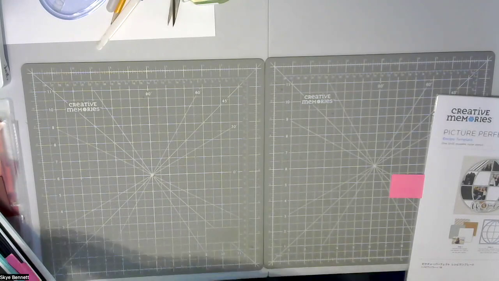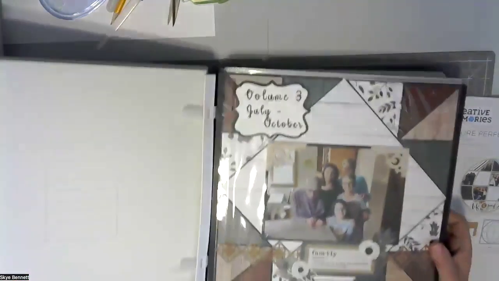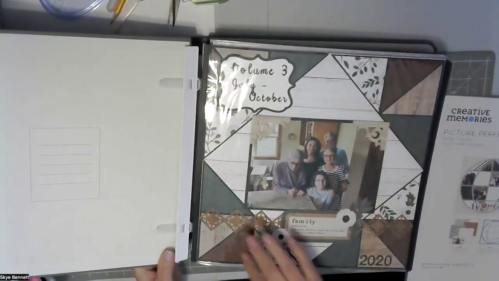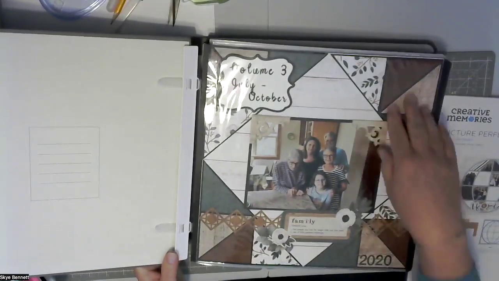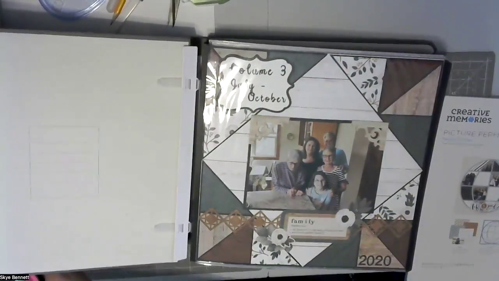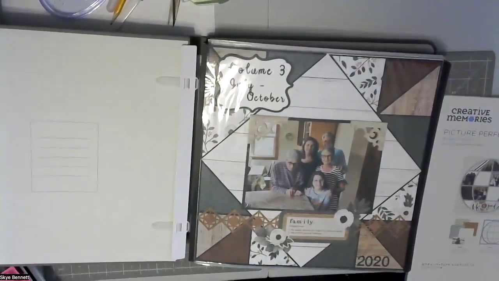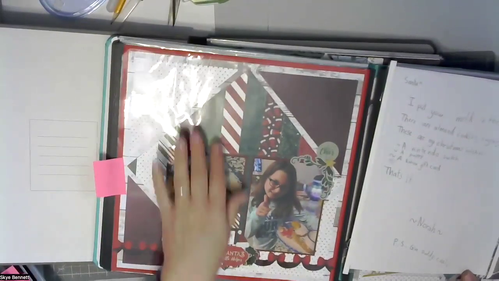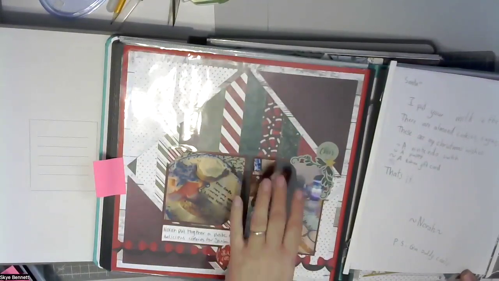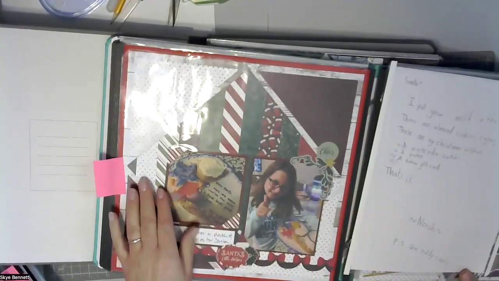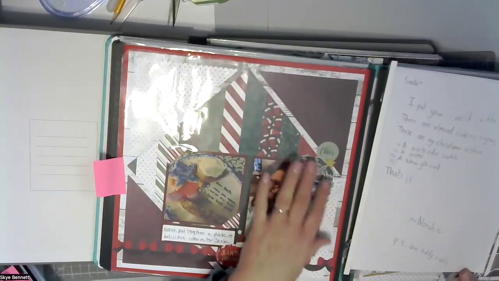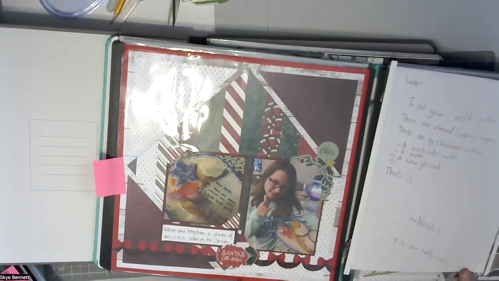Another cover page example is this one. Here I've used different papers, again within the same collection, to create these triangles that surround that. I'll give you an example of an alternative. This is the same page pattern, except I've used large triangles around the outside and then stripes on the inside, big diamond.